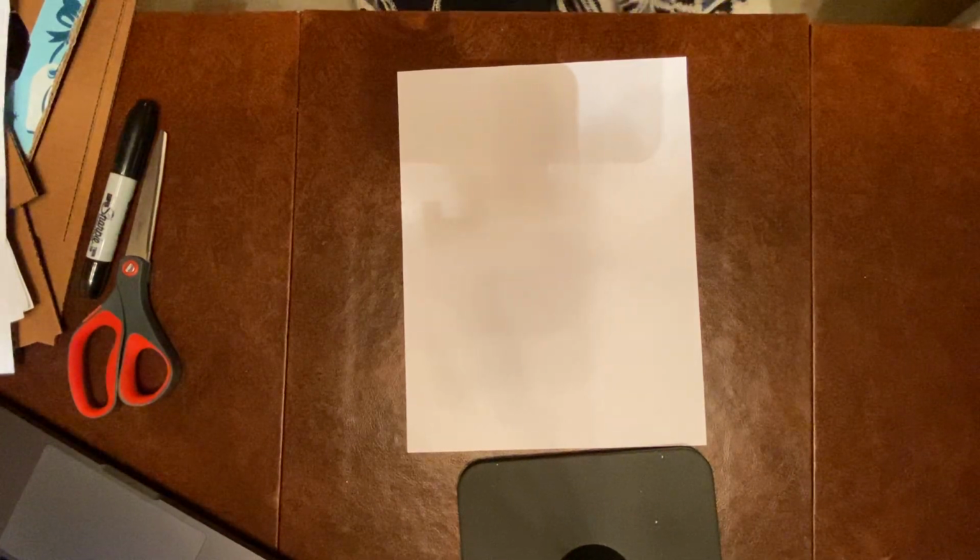All you're going to need for this assignment is a piece of paper, some scissors, something to write with, a camera to take pictures, and just a little bit of creativity. I'm going to adjust my camera down so that you can see what I'm going to produce, and I'll talk you through it. All right, bear with me for a minute. Okay, so hopefully everyone can see my paper here.